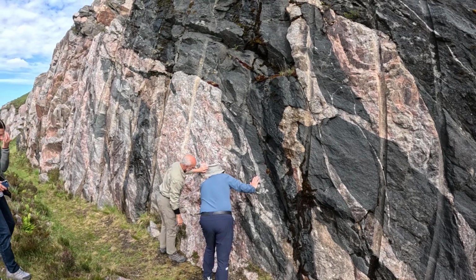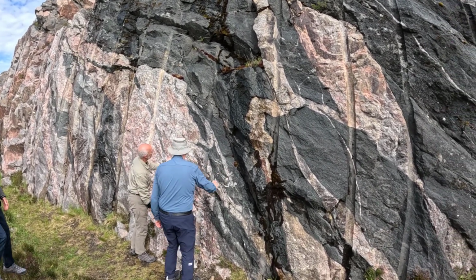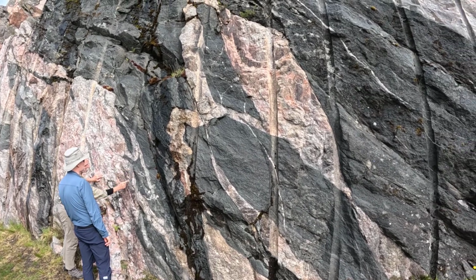Yeah, the drills cut through to make the road cuts.